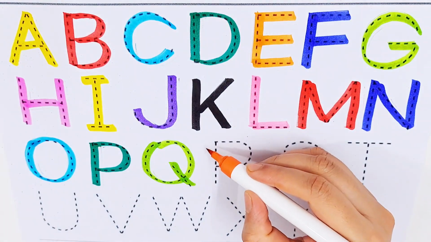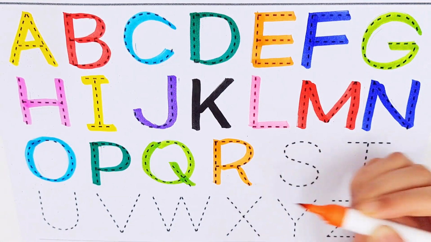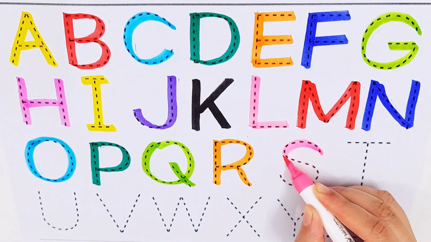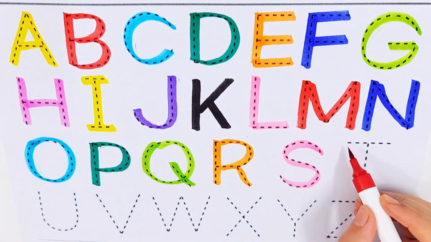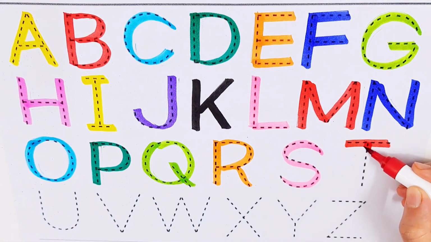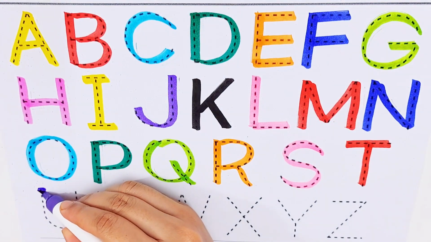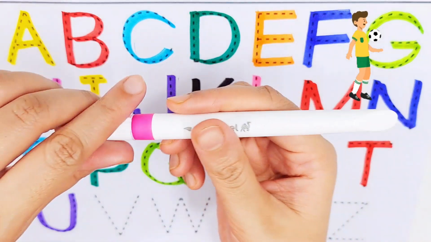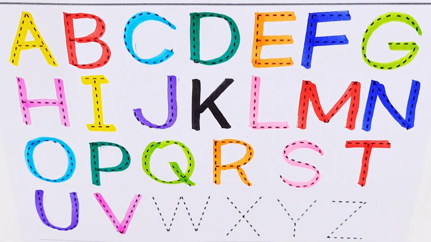Orange color. R for rainbow. Pink color. S for salt. Red color. T for teacher. Violet color. U for unicorn. Purple color. V for violin.